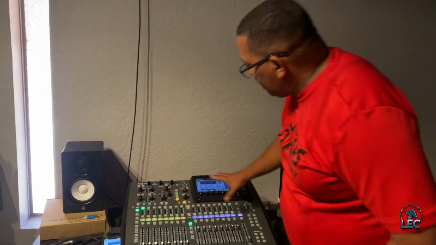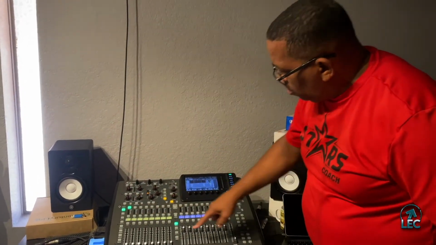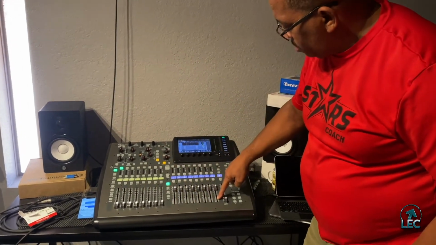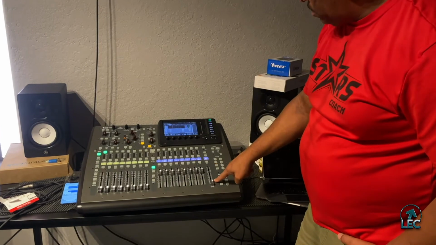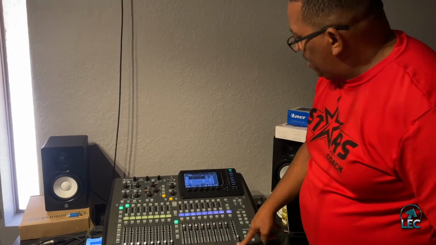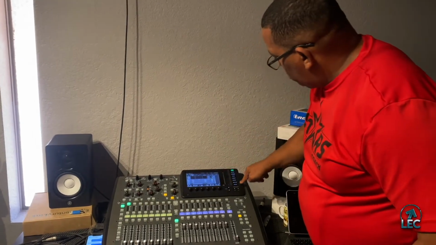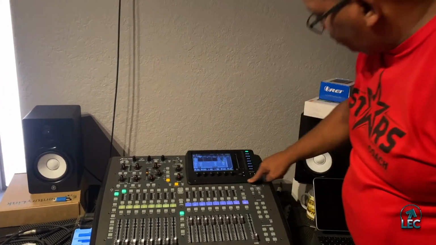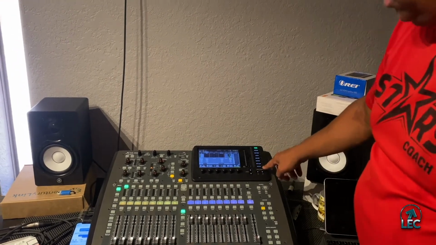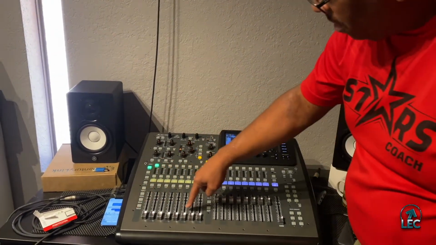So here's the same board. What are these? Channels. What are these? Groups. What is this? Main or master. Main or master, correct. What is this called? That is the control center. Very good. And these are menu selectors. Yes. Okay? Now, remember how you had 16 of these going across?